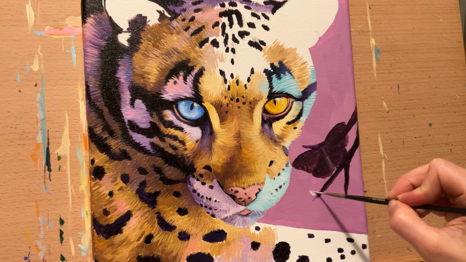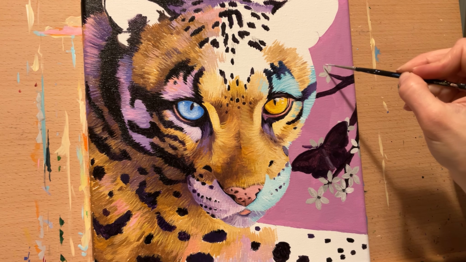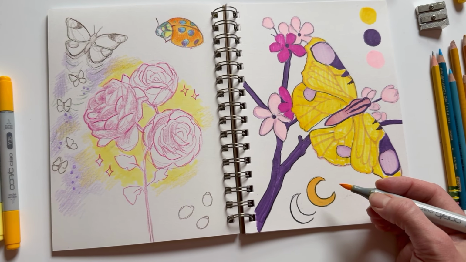I let those mistakes help me solve the problems that I was trying to solve. I let them guide me. So from my sketchbook preparation and from the first attempt, I knew I wanted to have a close-up view of the clouded leopard with not as much arm showing. I knew I wanted butterflies, possibly ladybugs. I knew I wanted to explore pinks, violets, and yellows, a color scheme that I haven't tried before.